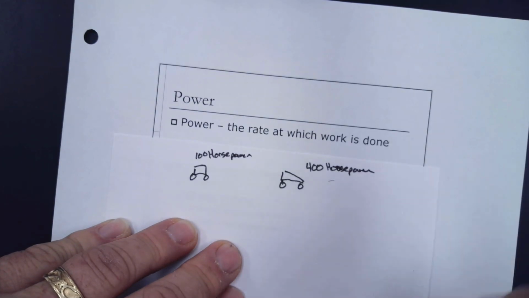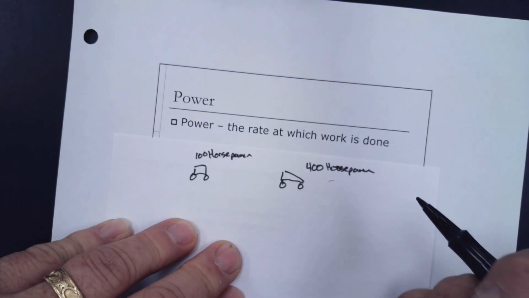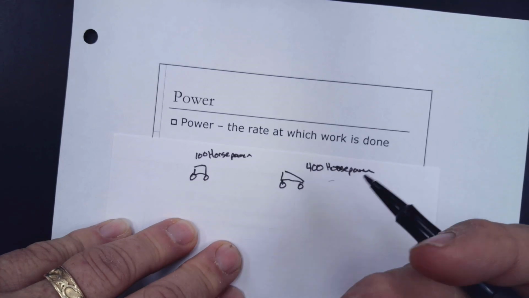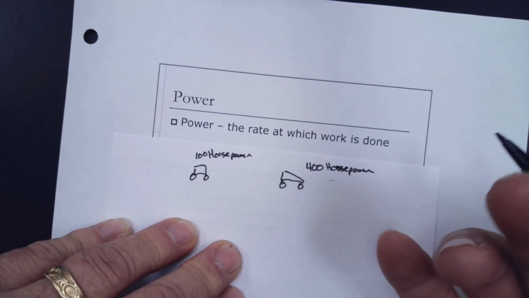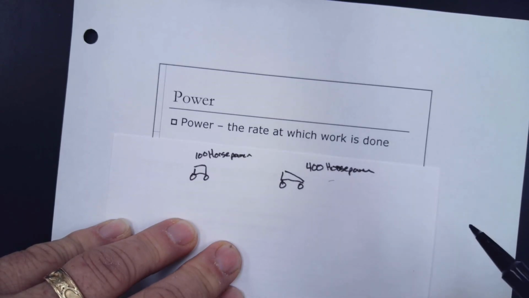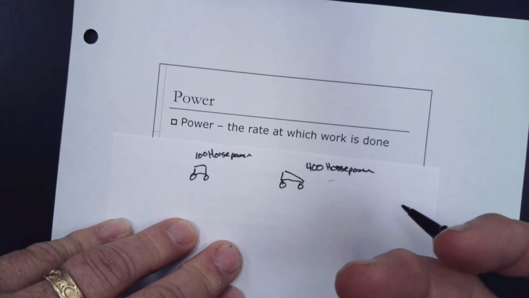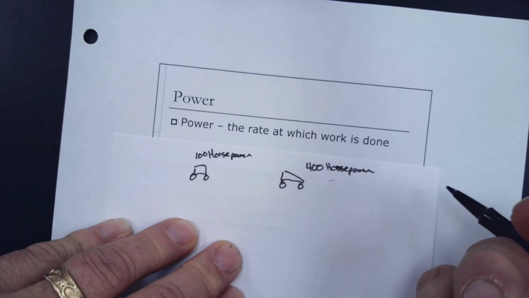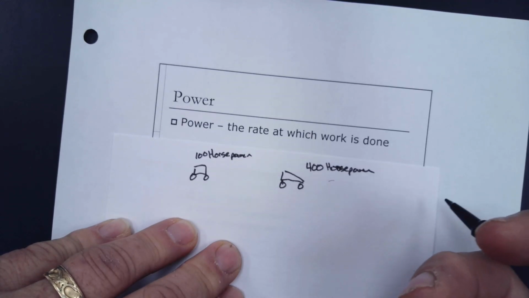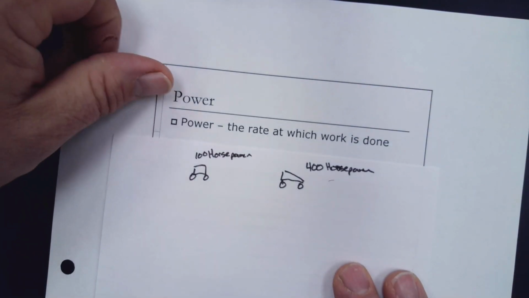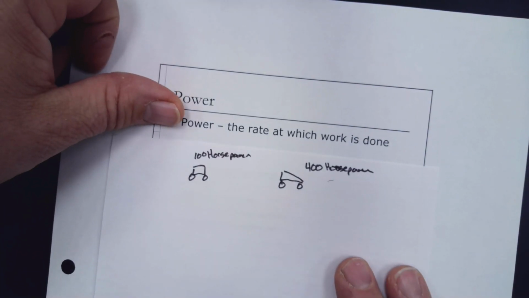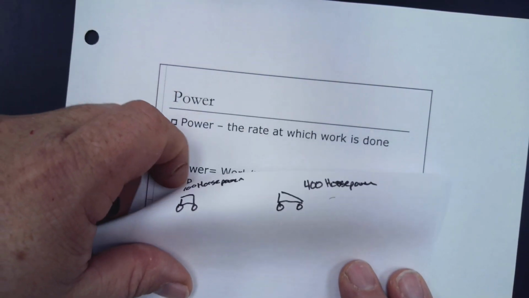Another example, today it snowed. If you have a snowblower that has 1 horsepower and another snowblower that has 5 horsepower, both are going to get the snow off your sidewalk. But the 5 horsepower is just going to do it much, much faster. That's what power is. Power is just how fast can I get the same job done?